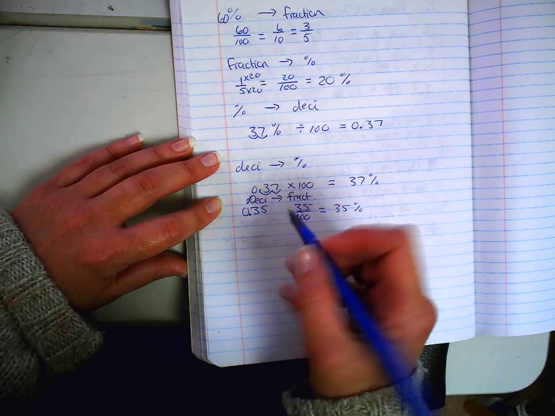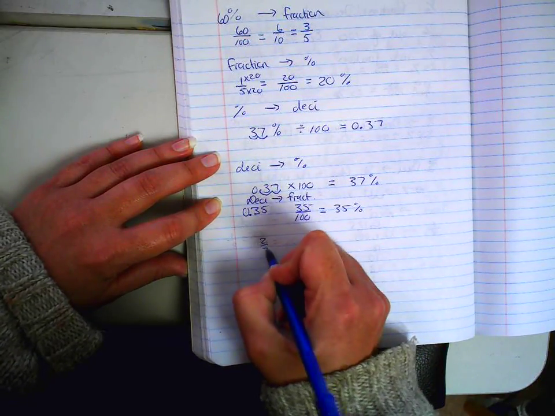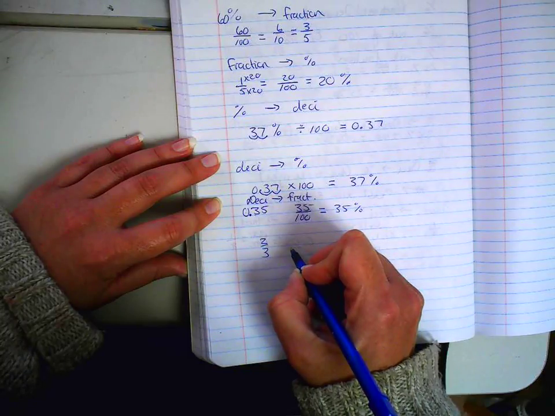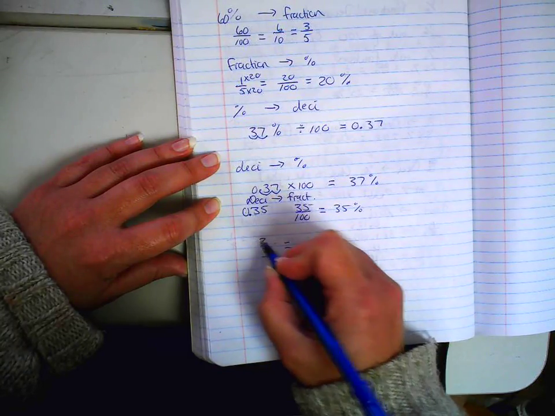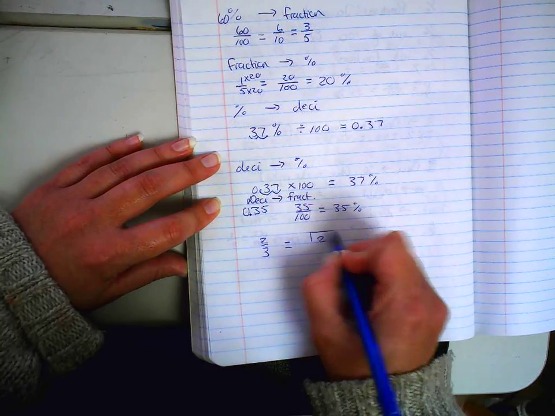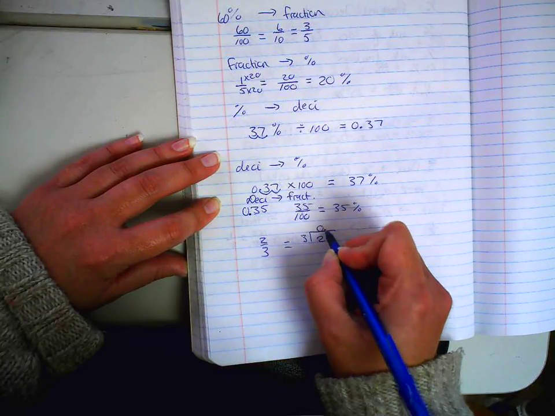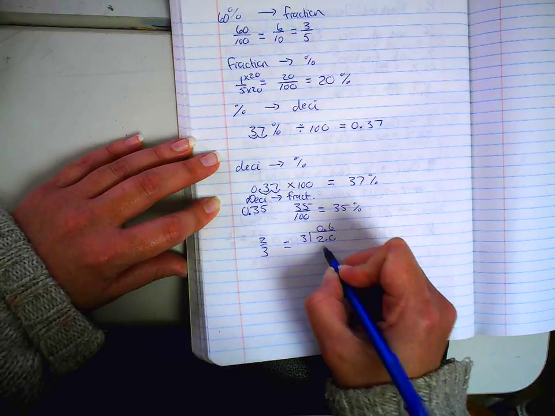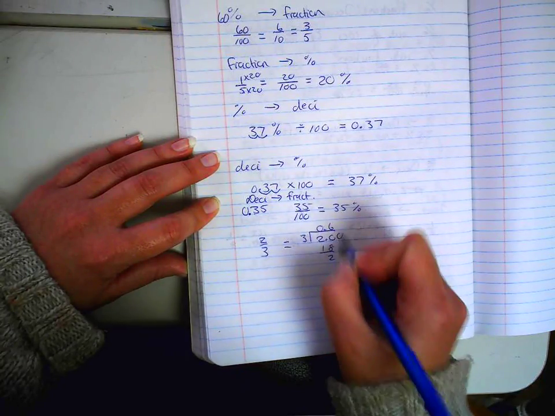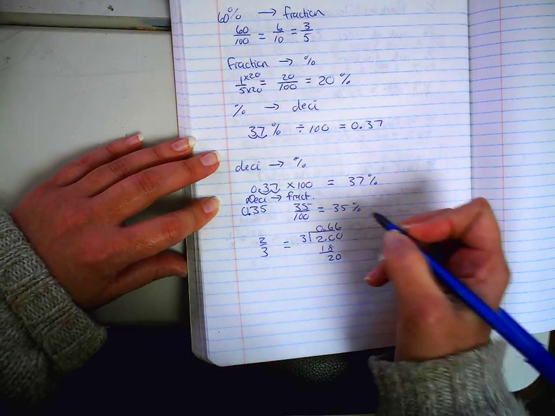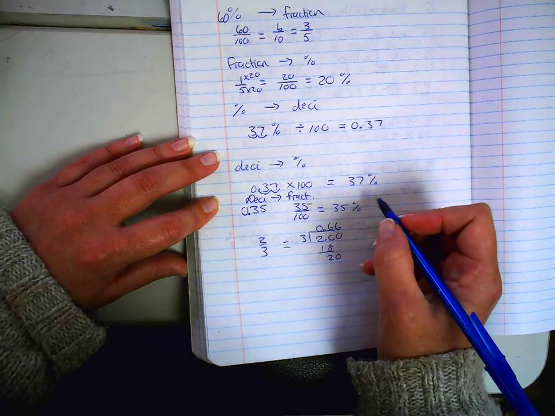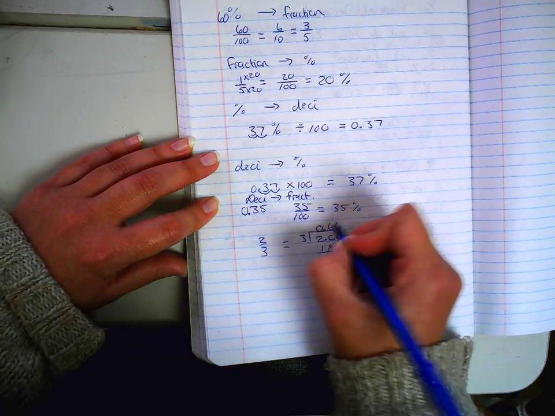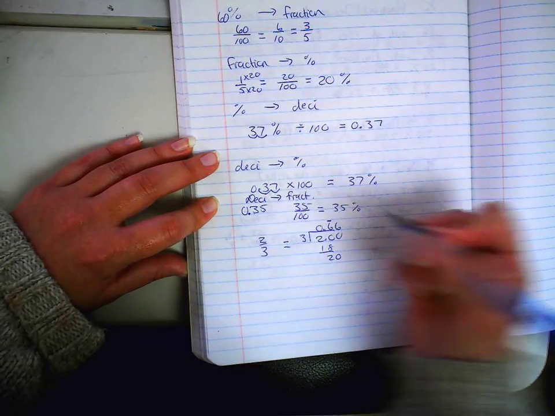If I have a fraction like 2/3 and I don't know what the decimal is, I can take my top number, divide it by my bottom number, and do long division. 3 goes into 20 6 times, that's 18, 2 left. Bring down another 0, which is 20 again. I can tell that my 6's are going to repeat, so it's going to be 0.66 or 0.6 repeating.